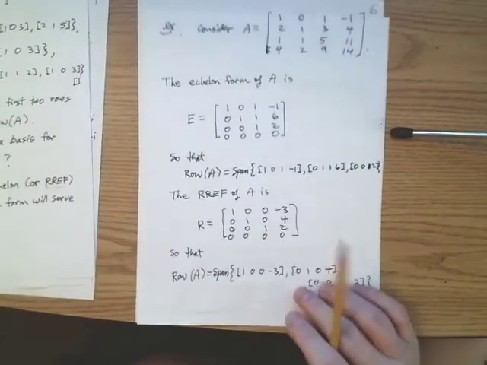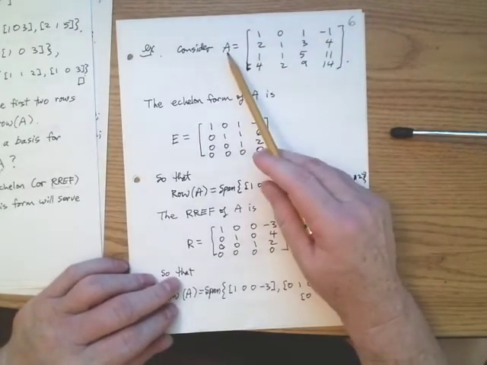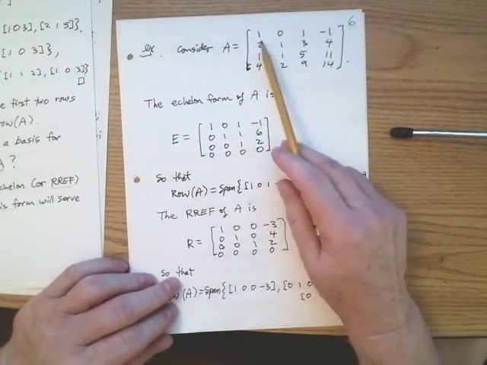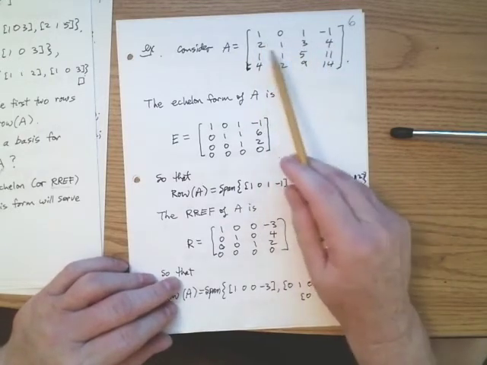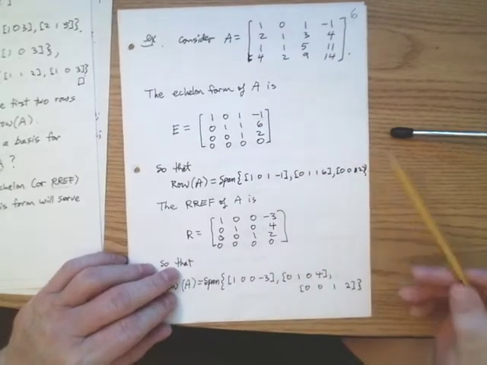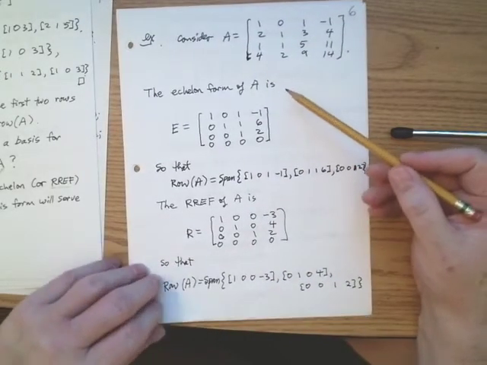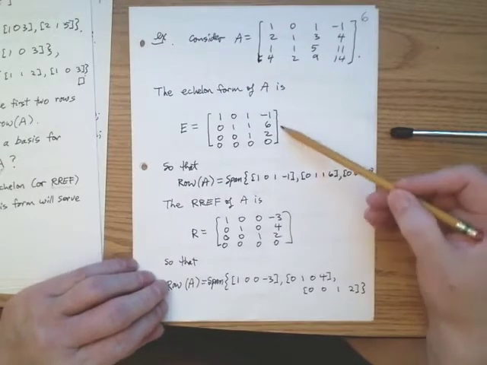I'll illustrate that right now with another example. I've got this matrix A, a 4x4: 1, 0, 1, negative 1; 2, 1, 3, 4; 1, 1, 5, 11; 4, 2, 9, 14. I just went ahead and used the linear algebra toolkit online and got the echelon form for this.